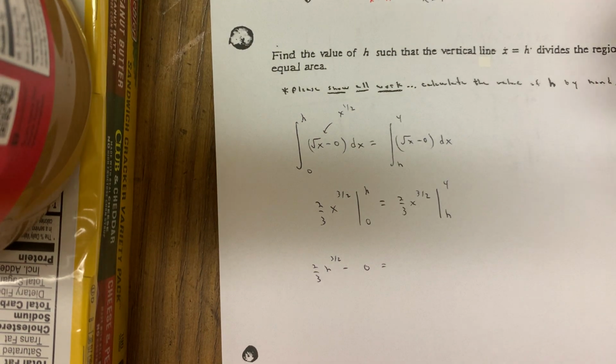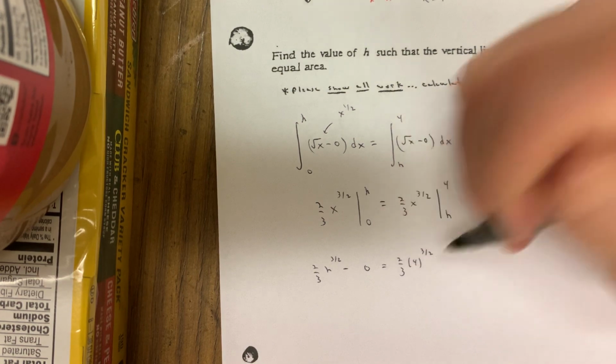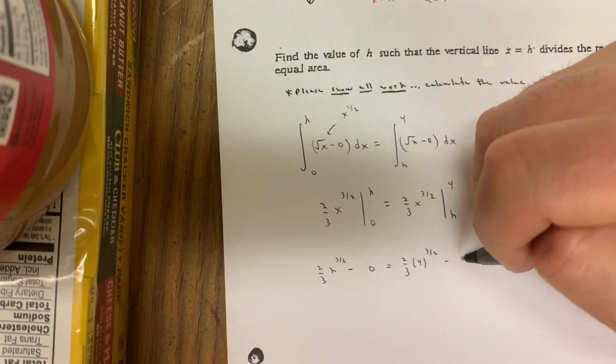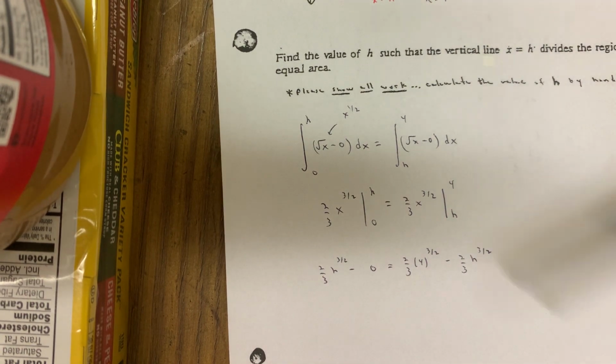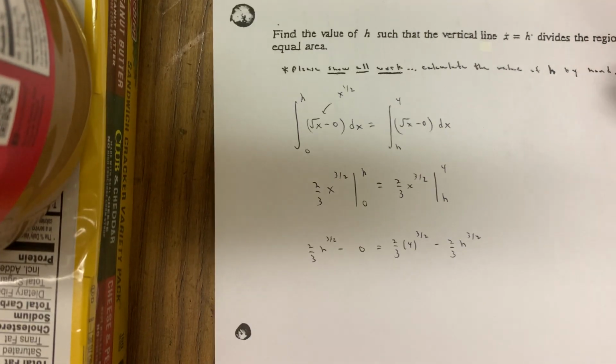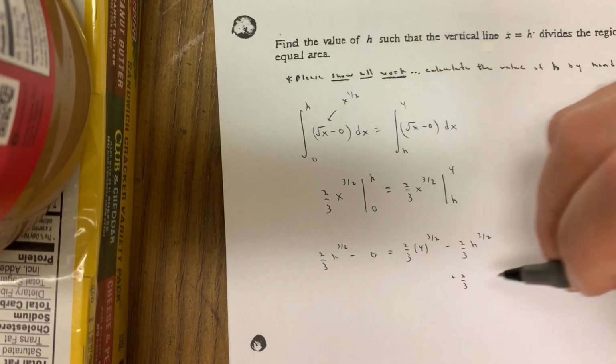That's pretty luscious. Equal to 2/3, times 4 to the 3/2, right? That upper bound, minus 2/3, and once again, times h to the 3/2. So now it's actually an equation only in terms of h. We could solve for h. I'll write it out. Some people struggle with this.